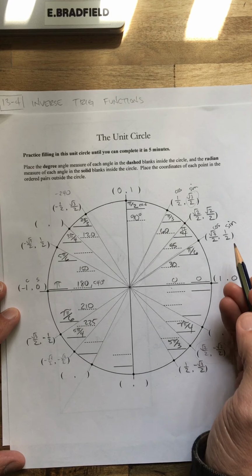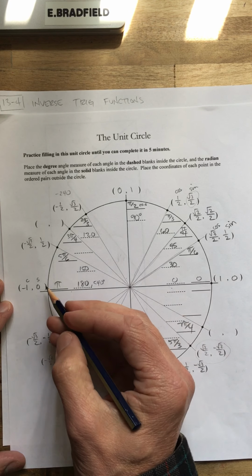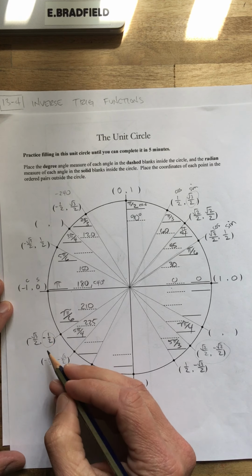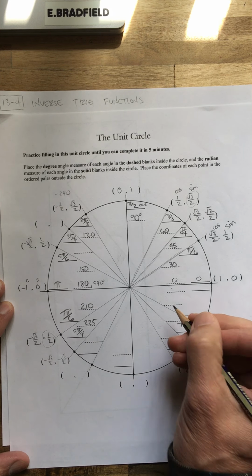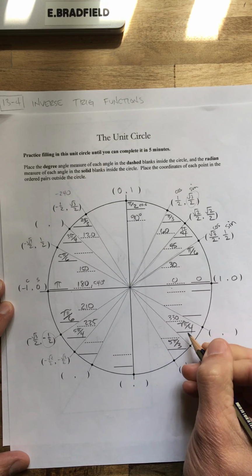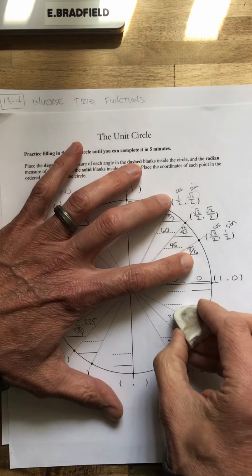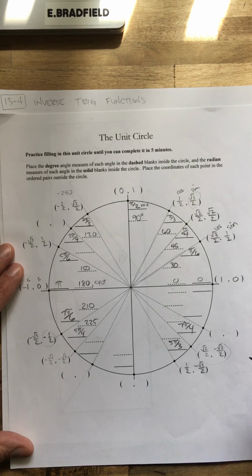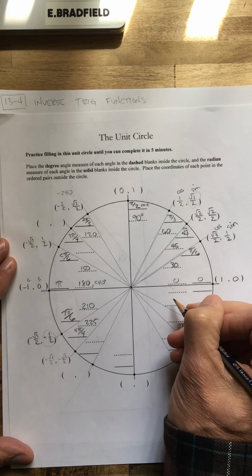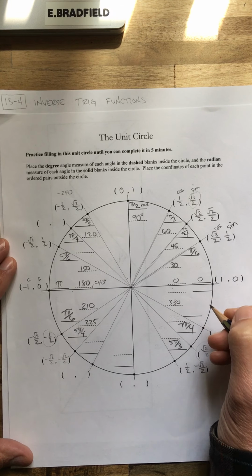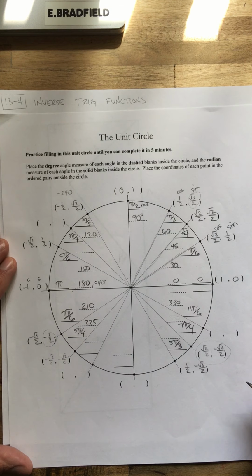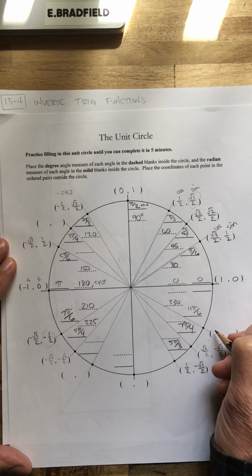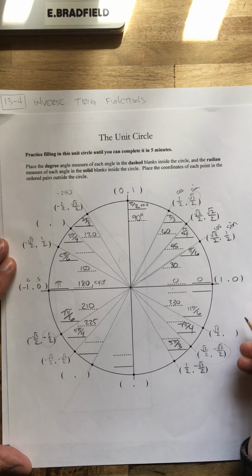So negative radical 3 over 2 and up 1/2. The sine here is 1/2, the sine here is 1/2. Let's try down here. The sine here is -1/2, so that works. And let's check over here. We didn't get this one. This is 330, which is 11 pi over 6. And that point is radical 3 over 2, and then down 1/2. So the sine here is -1/2.